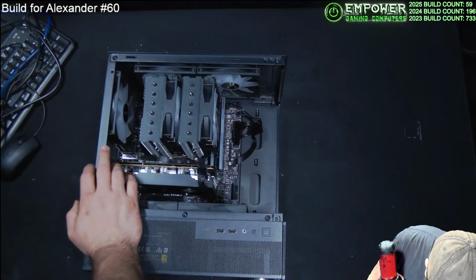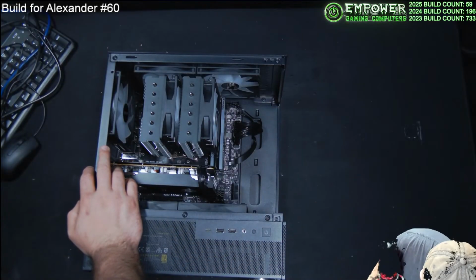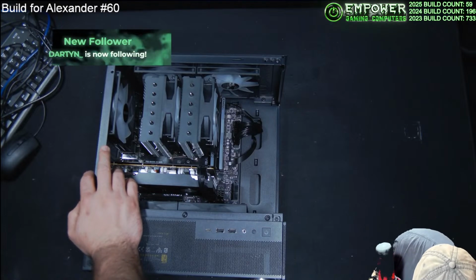Yeah. One more zip tie. Maybe, if I find it.